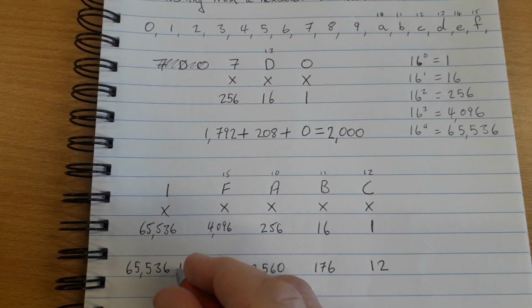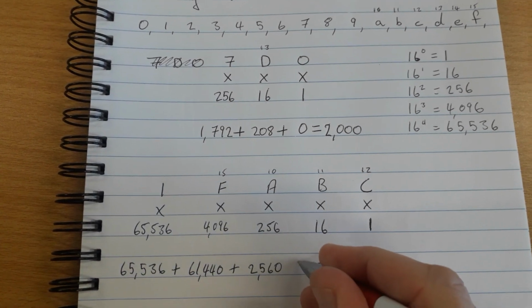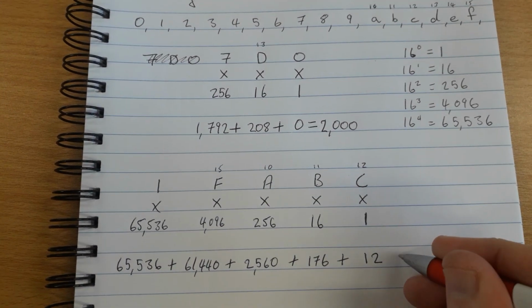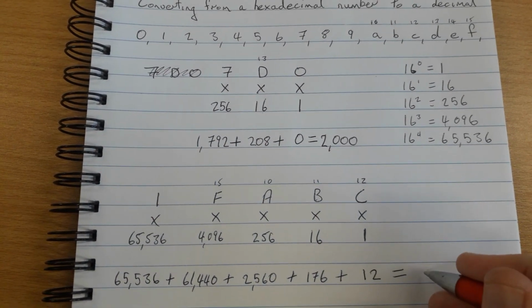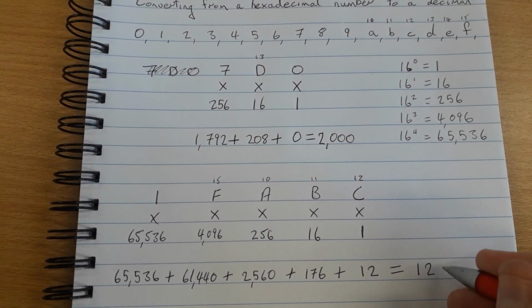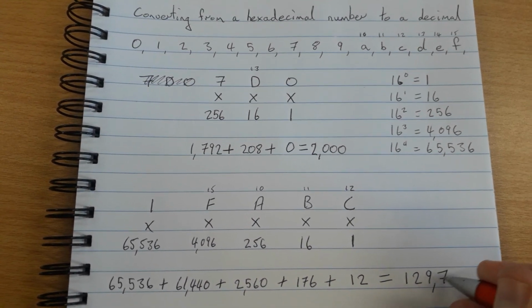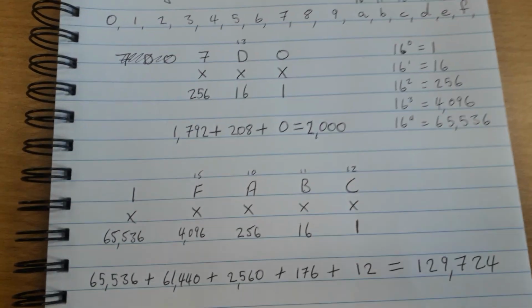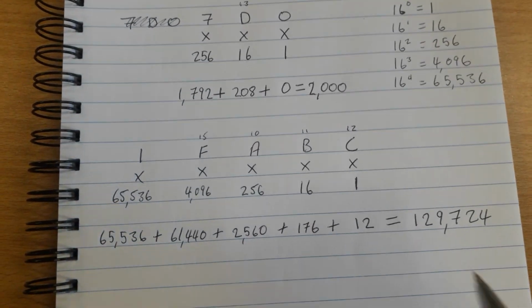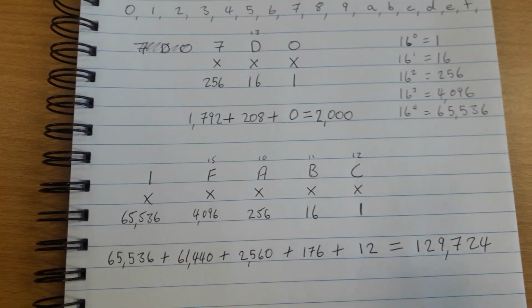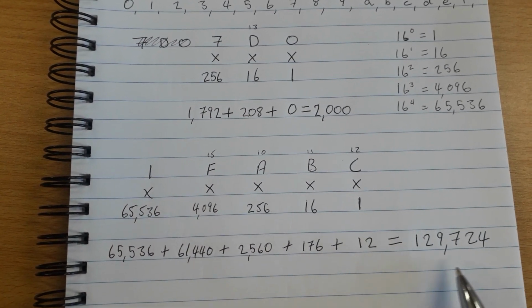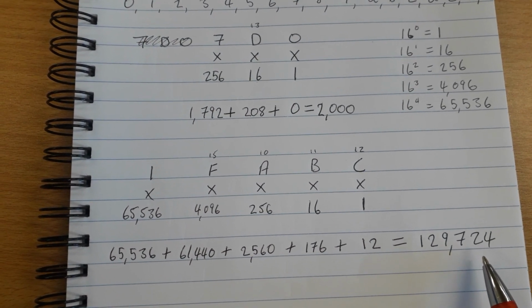And then all of our answers we just add together. Again, we can just put that all into our calculator, and when we do, we get an answer of 129,724. So we can see that this hexadecimal number 1FABC has a decimal value of 129,724.